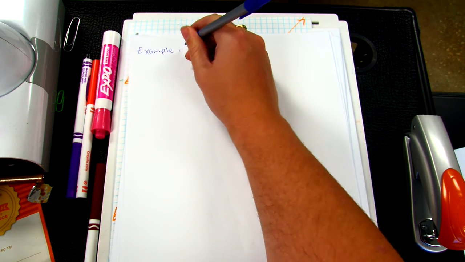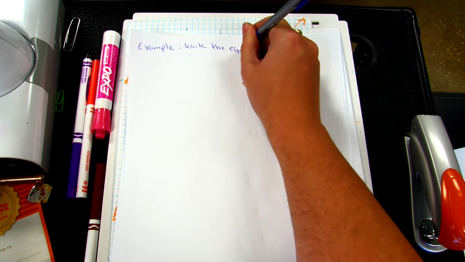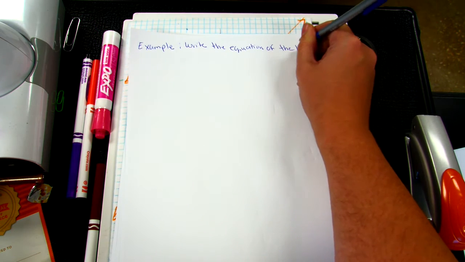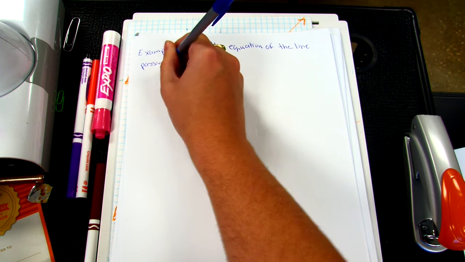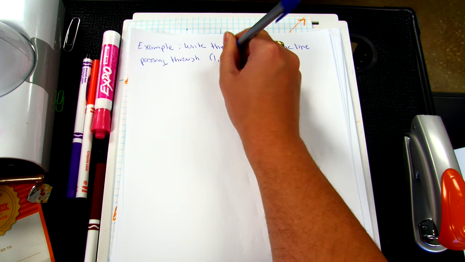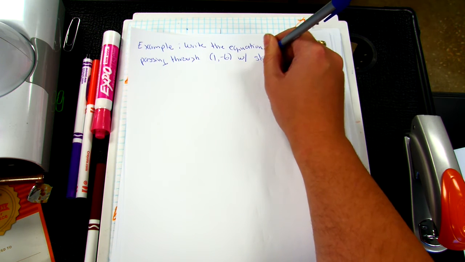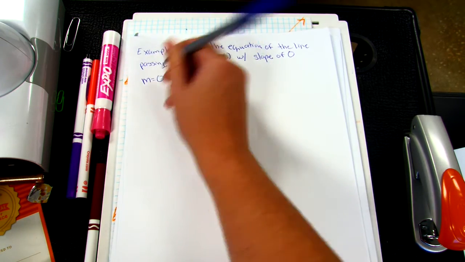Okay, so we want to write the equation of the line that's passing through (1, -6) with a slope of 0. So we know that m is 0.